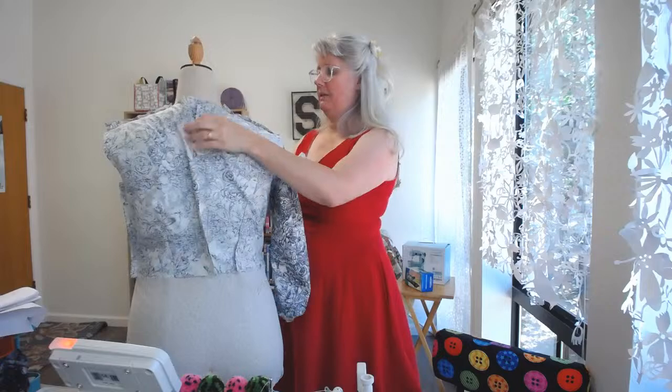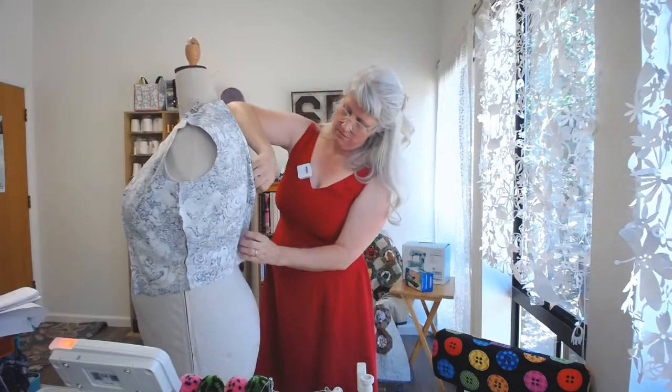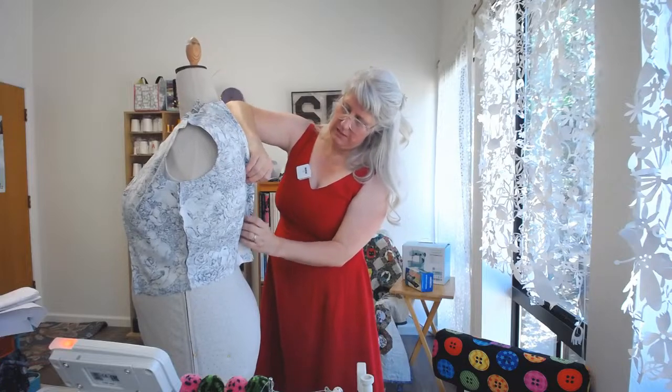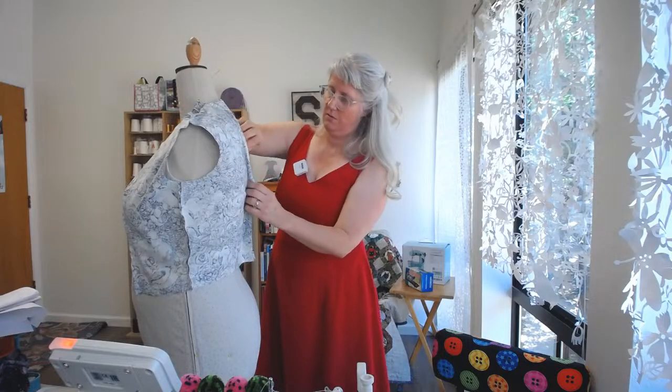This, I can't, the neckline is just way too small. I can't get it all the way on. So I'm just going to pin the center back and then we'll see what we think.